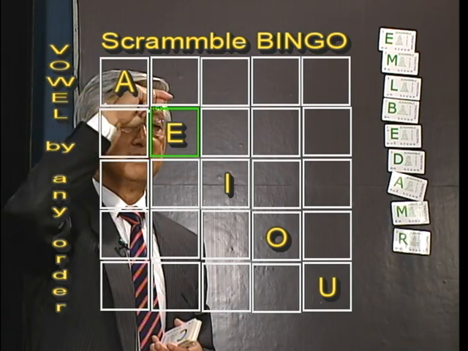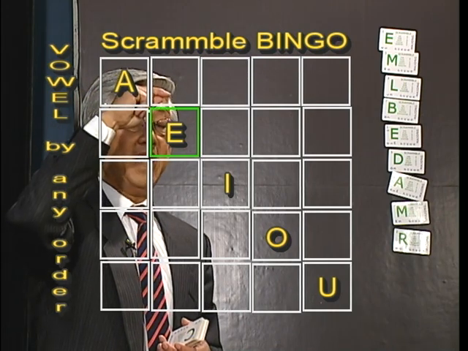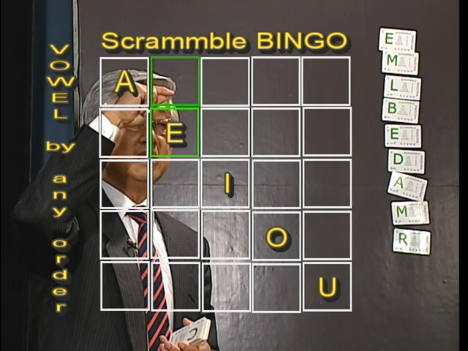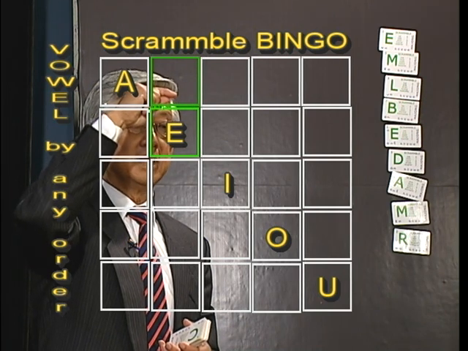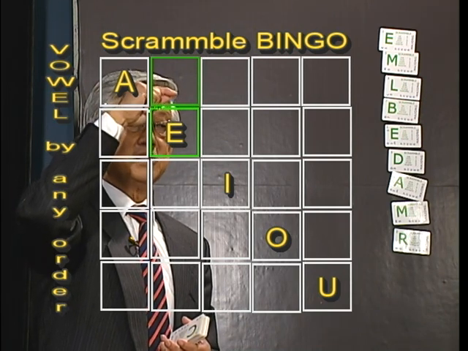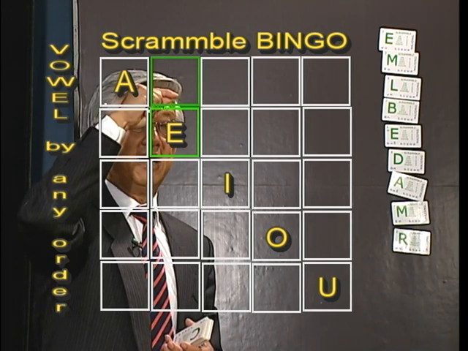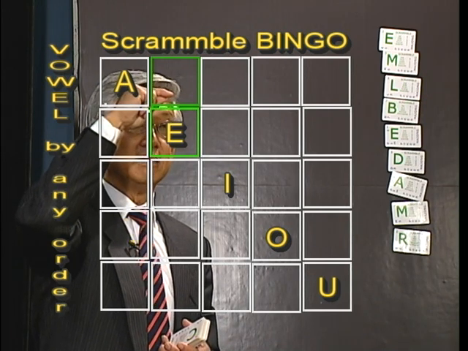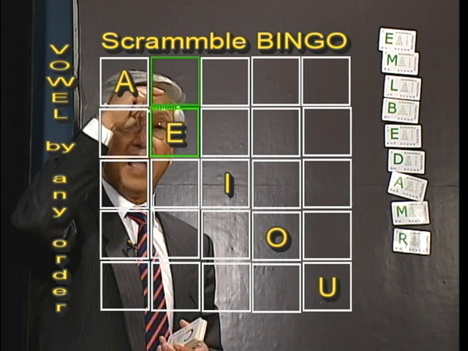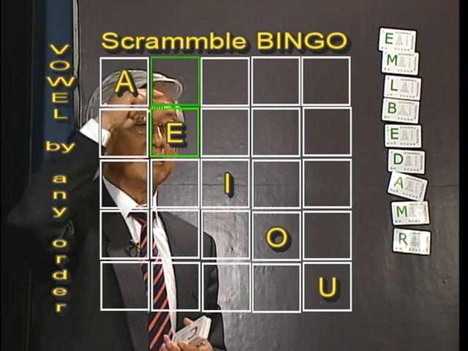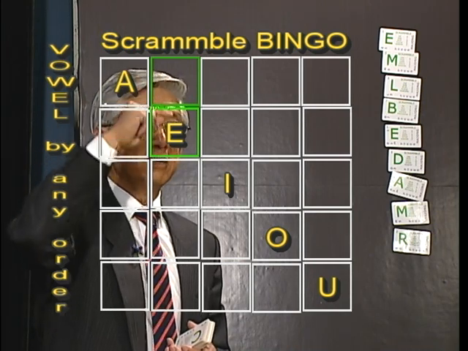You see that? So when you say I put B-E-D there, it's no good because it doesn't have A. You must put B-E-A-D there, bead. Okay? That is acceptable because horizontally it has A, vertically it has E.